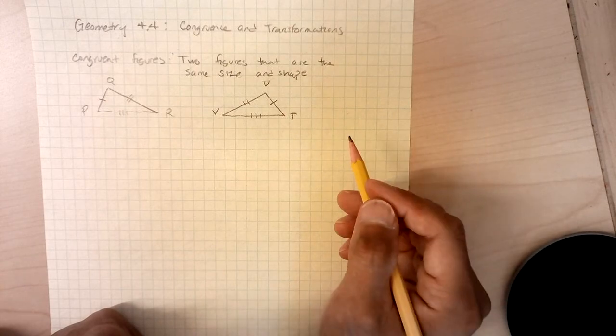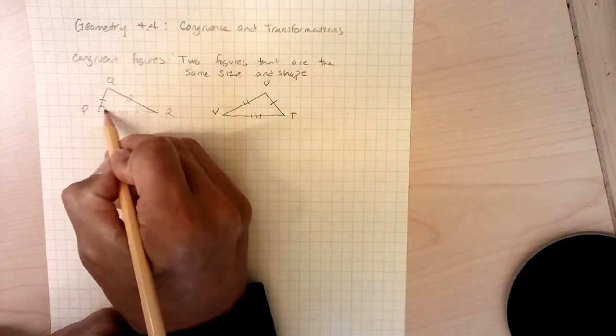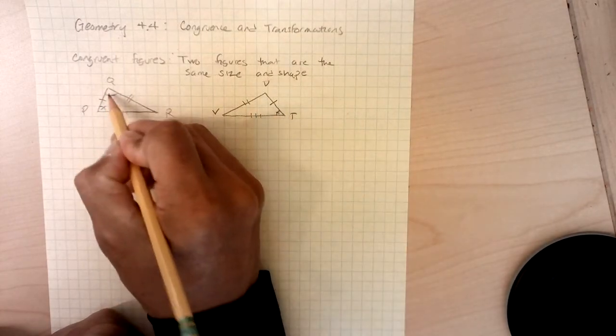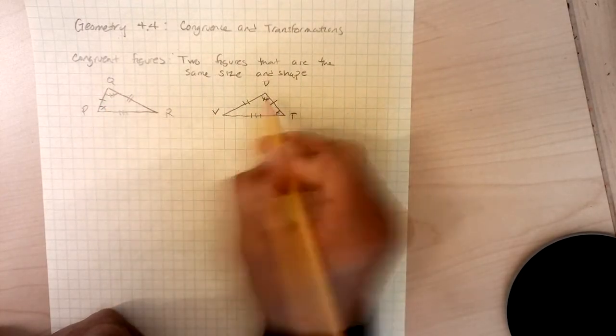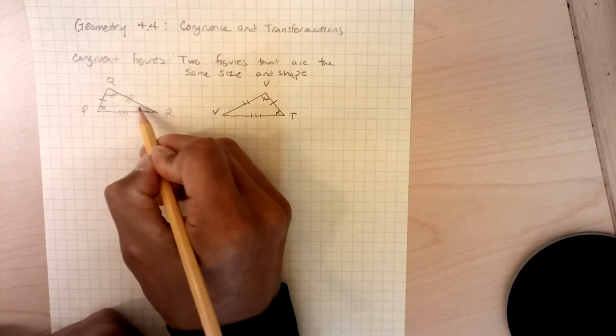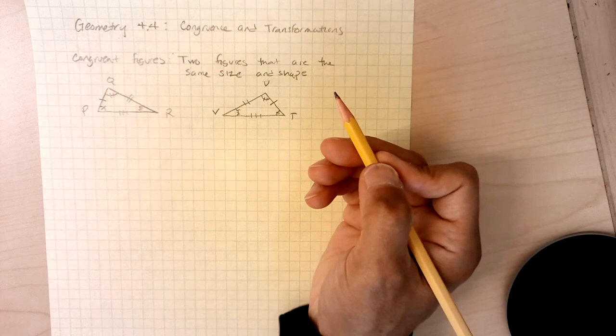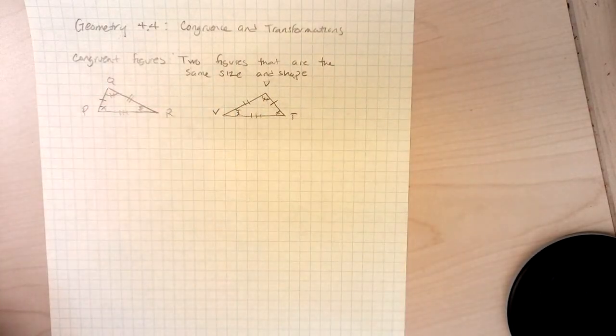Not only are the sides congruent, all the corresponding angles are congruent. For instance, angle P would be congruent with angle T. Angle Q is congruent with angle U. And then angle R is congruent with angle V. So all the sides and all the angles are congruent in each of the two congruent figures.